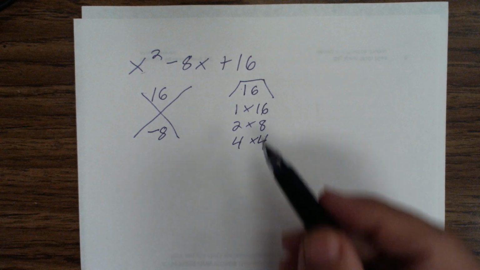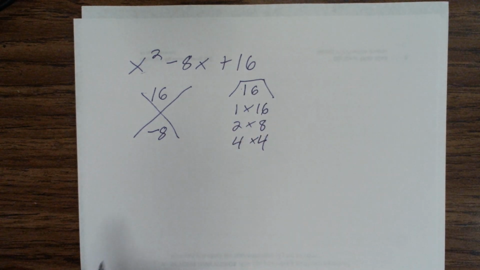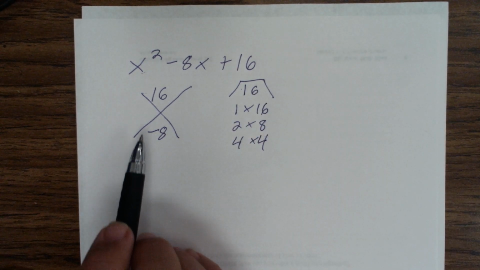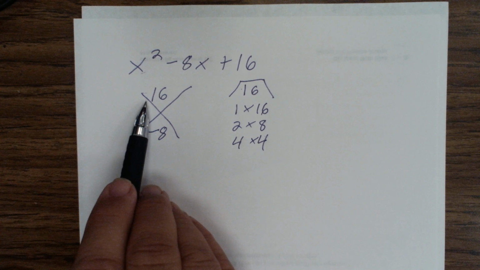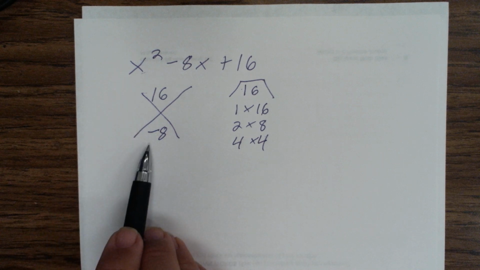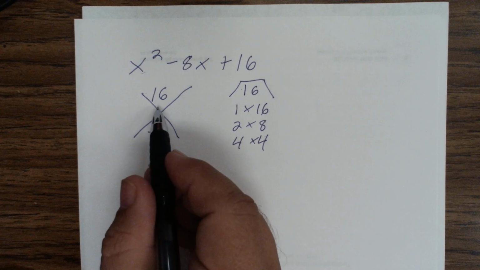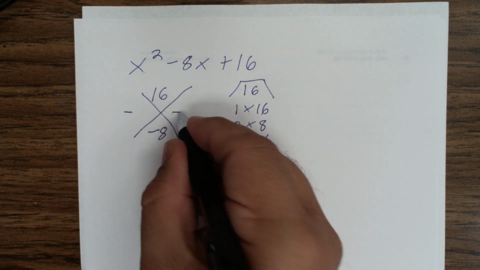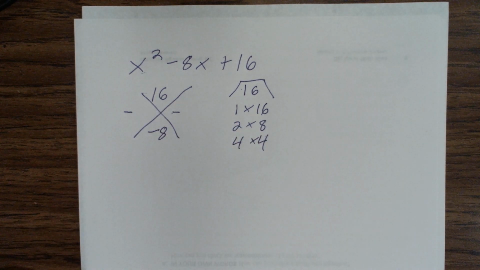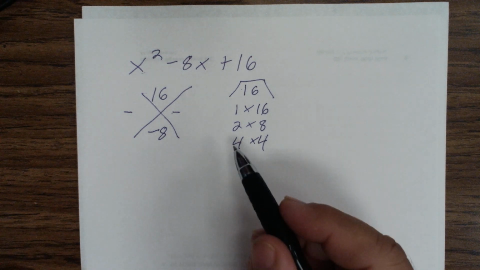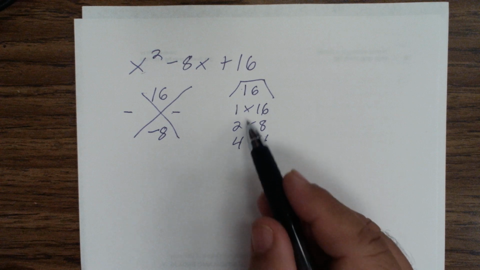And so we can stop there, and we need two numbers that are going to multiply to a positive, and we need to get a sum of a negative. So that means that it's going to be two negatives, because two negatives give us a positive when we multiply, and then we can get a sum that is a negative. So we know both of those will be negative, and which of these add up to 8?